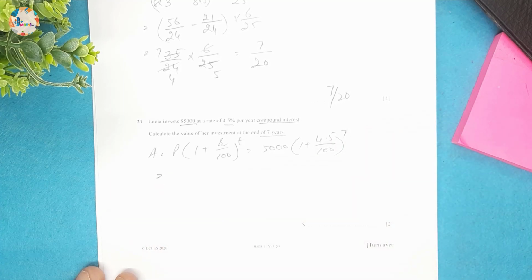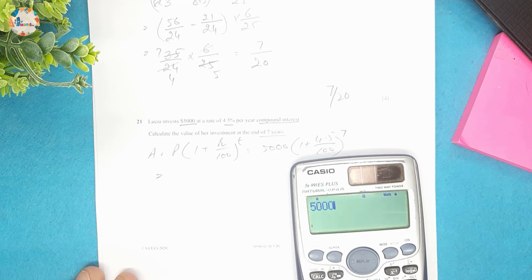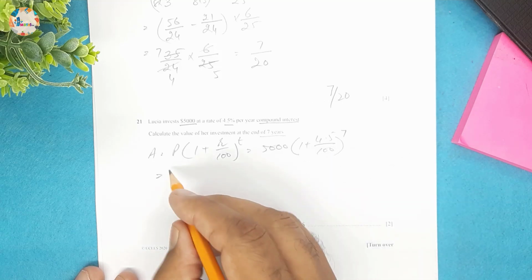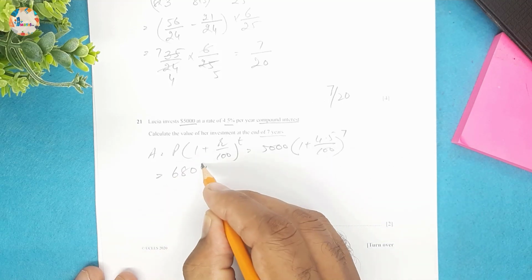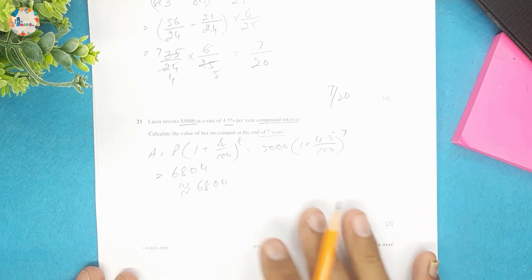Because 7 years is the investment duration, so this will be 5,000 times (1 plus 4.5 divided by 100) raised to the power 7, and this results in 6804, and approximately we can write 6800.